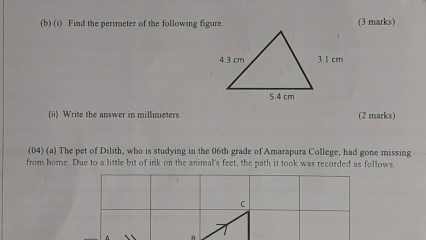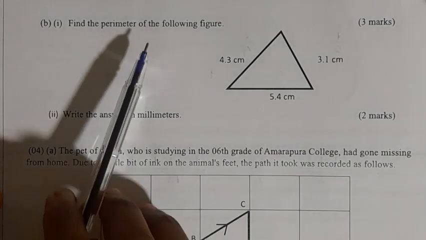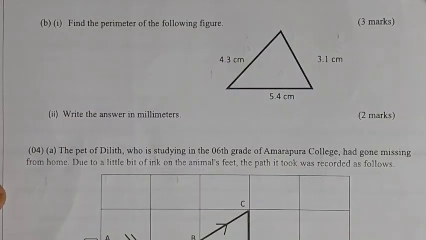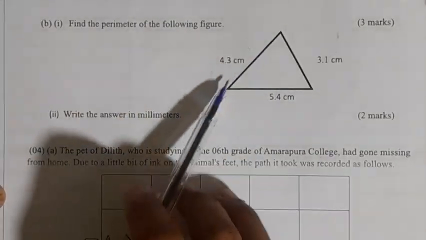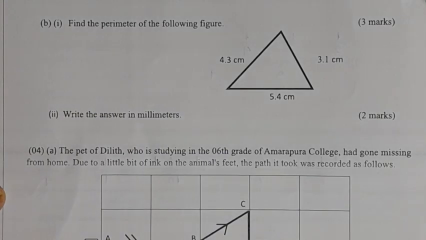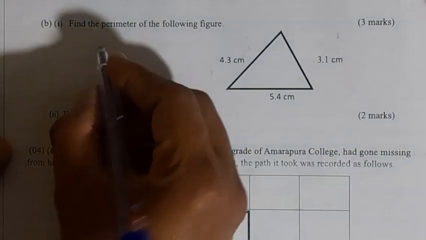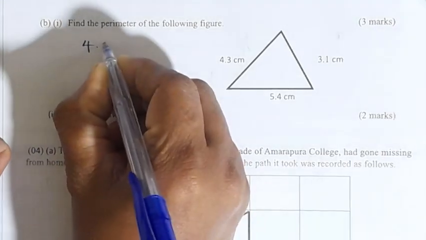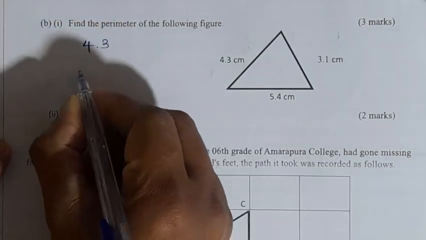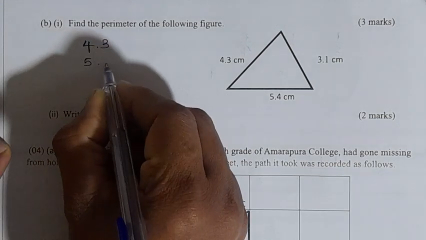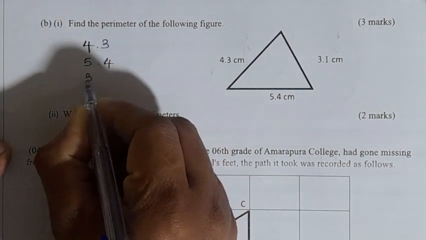You can answer the B part of the third question. Here we are given the B part. Find the perimeter of the following figure. How to find the perimeter? We have to take the sum of the surrounding lengths. For that, I can add the lengths: 4.3, then 5.3, 5.4 and then 3.1.